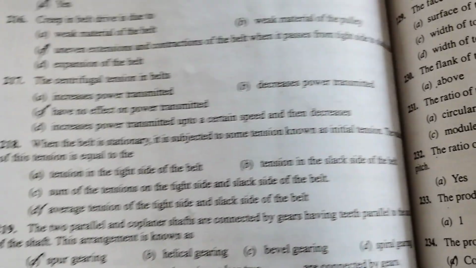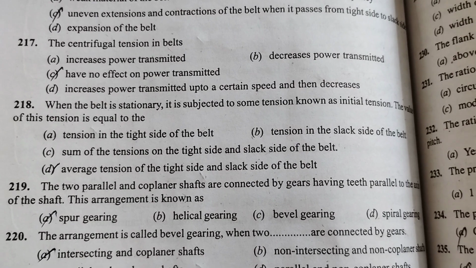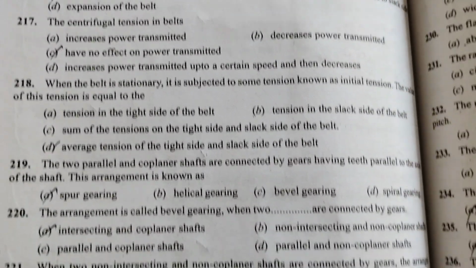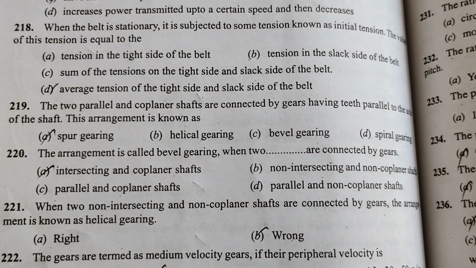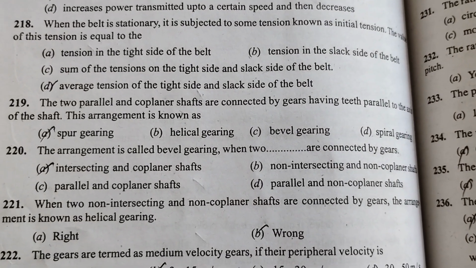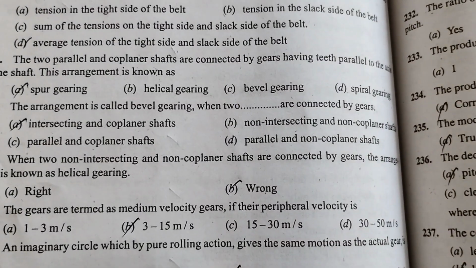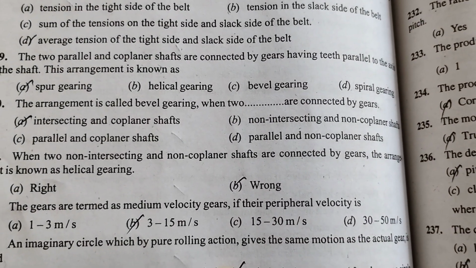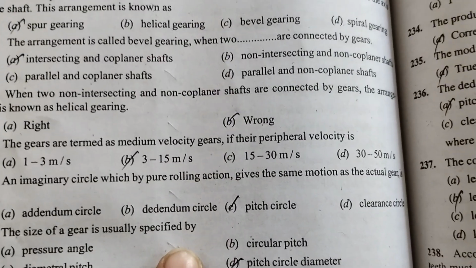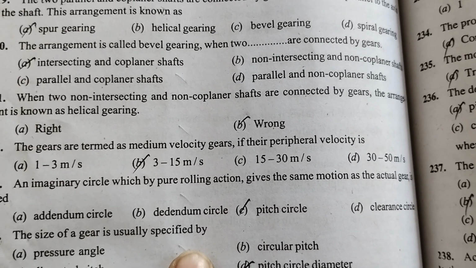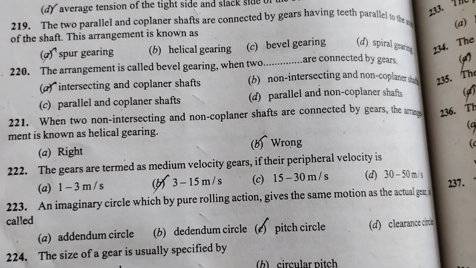When the belt is stationary, it is subjected to some tension known as initial tension. The value of this tension is equal to the average tension of the tight side and slack side of the belt. Two parallel and coplanar shafts connected by gears having teeth parallel to the axis of the shaft is known as spur gearing. The arrangement is called bevel gearing when two intersecting and coplanar shafts are connected by gears. When two non-intersecting and non-coplanar shafts are connected, the gears are arranged in what is known as spiral gearing.